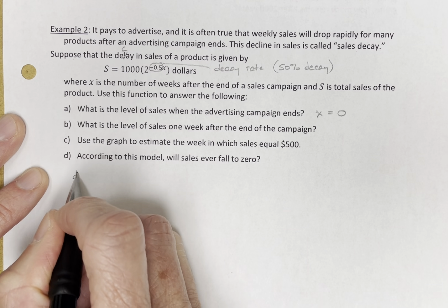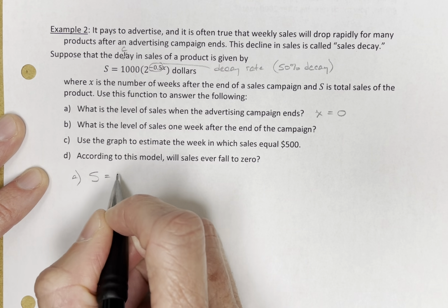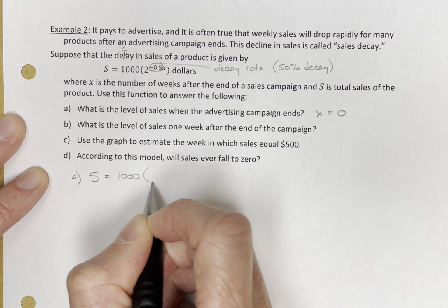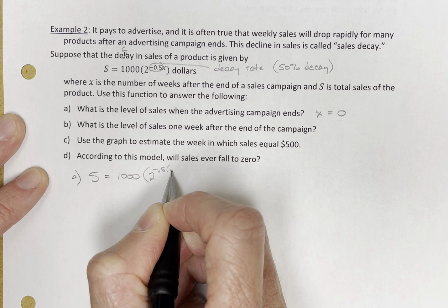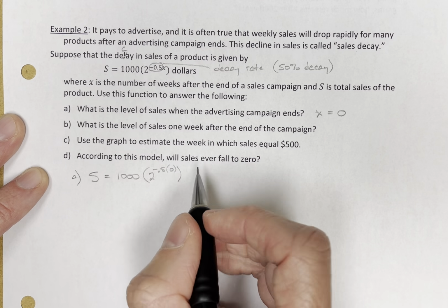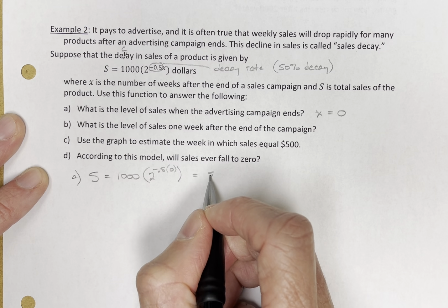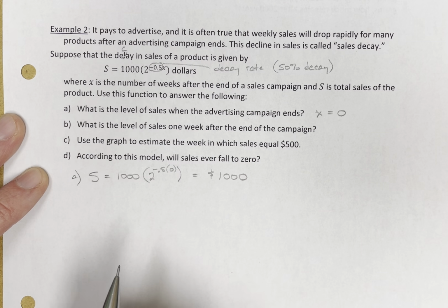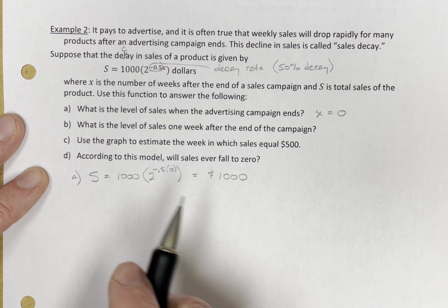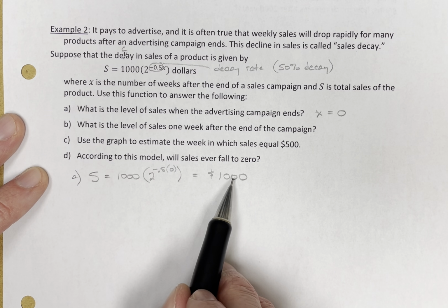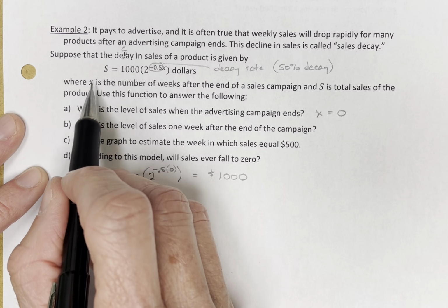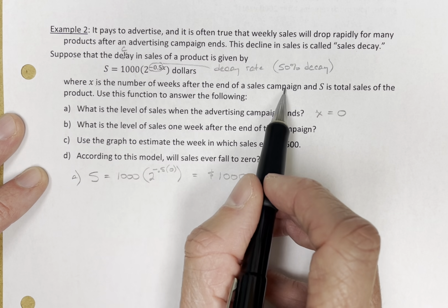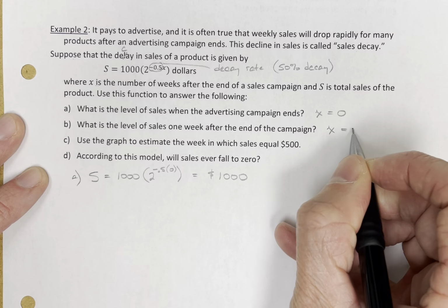So letter A, S is equal to 1,000 times 2 to the negative 0.5 times 0. Into a calculator that goes, and out comes $1,000. So right at the end of the campaign, the level of sales is $1,000. What is the level of sales 1 week after the campaign ends? Well, x is the number of weeks after it ends. So in this case, x is 1.